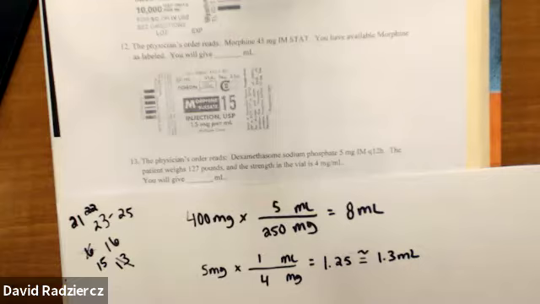You would convert the patient's weight from pounds to kilograms and then multiply the kilograms by that factor, which is milligrams per kilogram. So if you see per kilogram, that tells you it's a weight-based question and you need to account for the patient's weight. Okay. Good question.